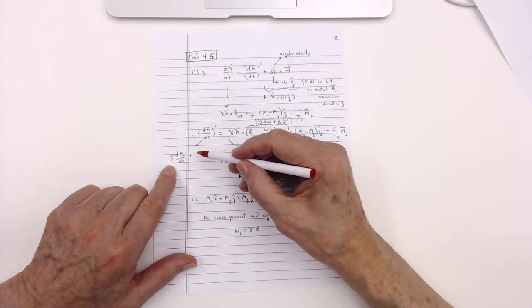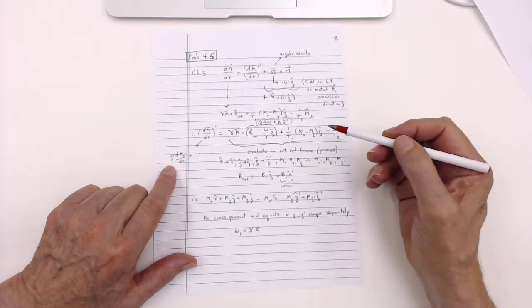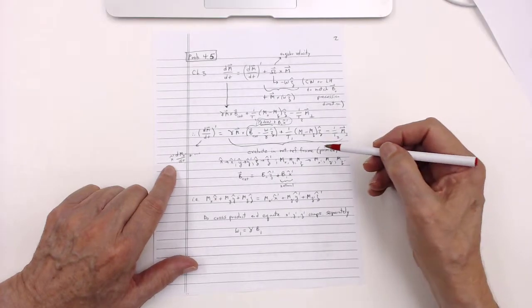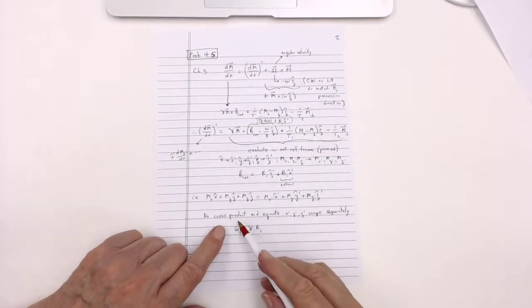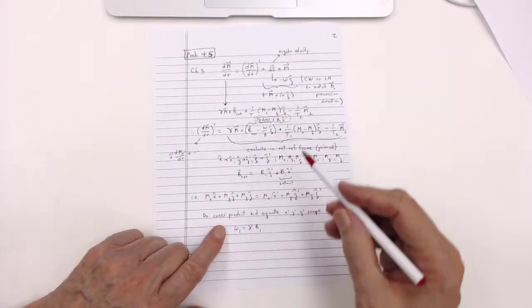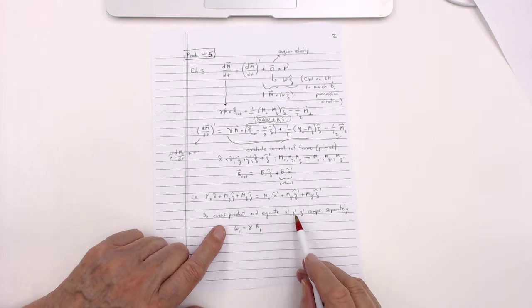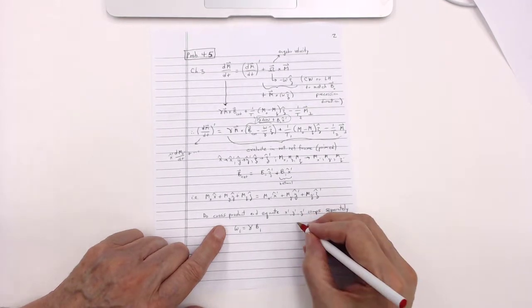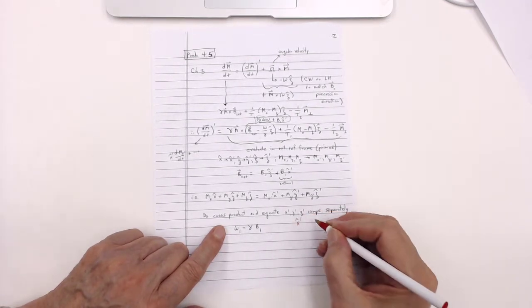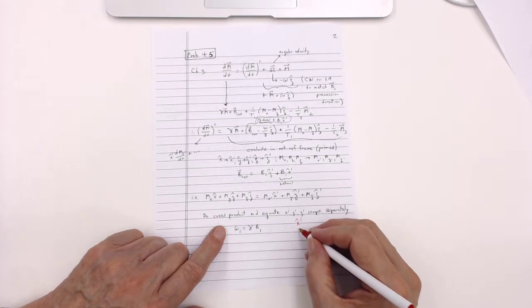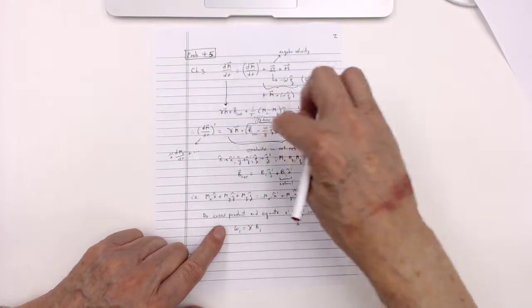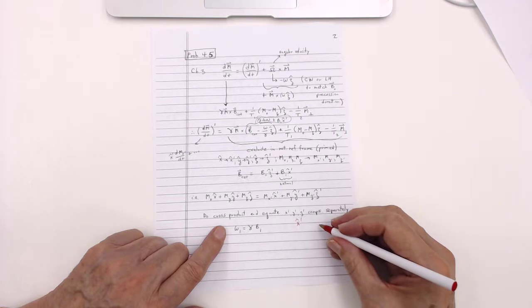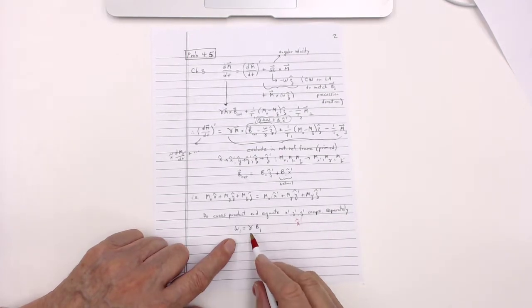Plus the my prime and the mz prime. Do the cross product and equate the x prime, y prime, z prime terms. In other words, look at all the x hat prime terms. They all have to cancel each other from the left side and the right side, and so forth. And remember, omega 1 is gamma B1.